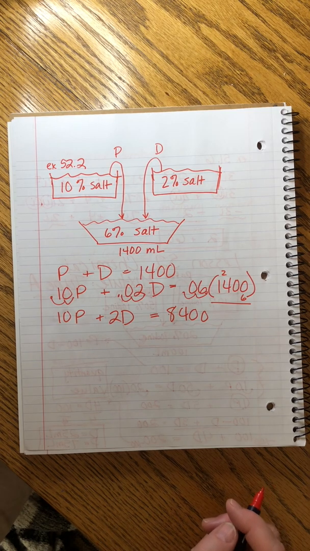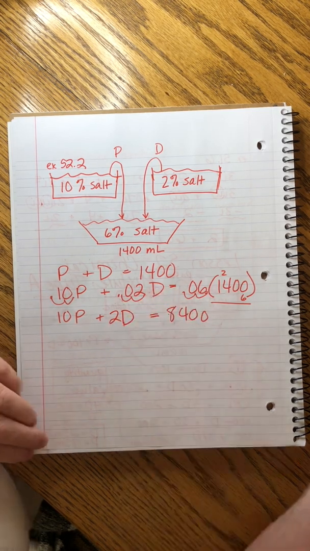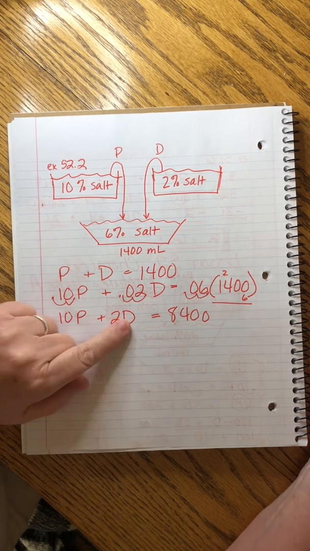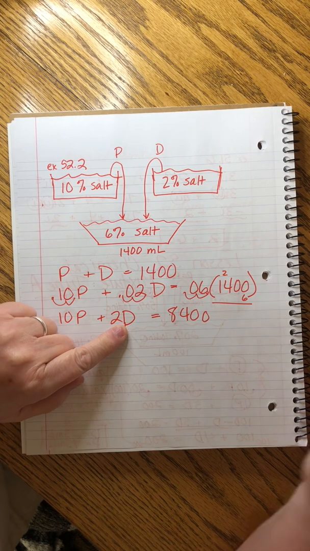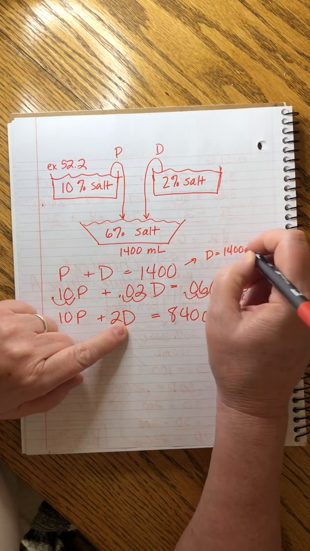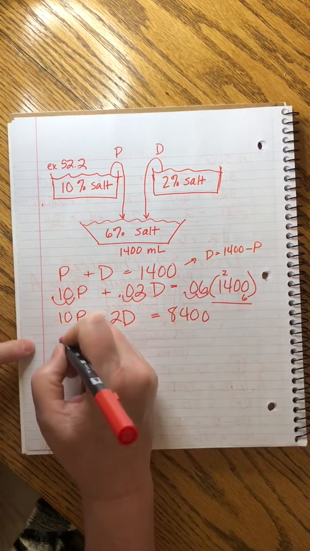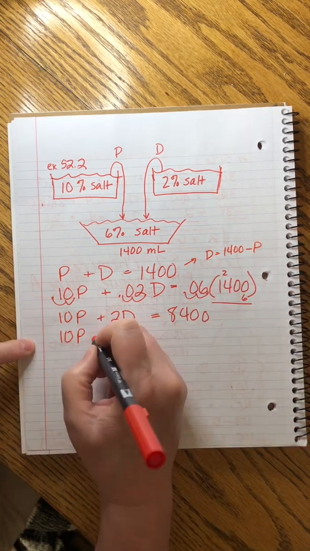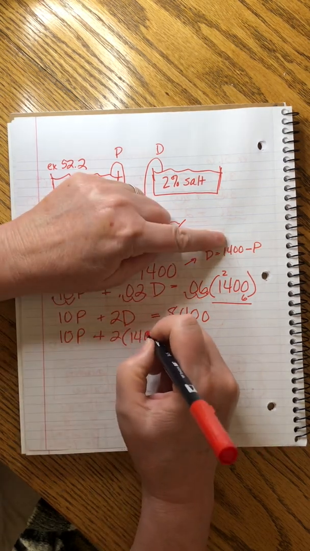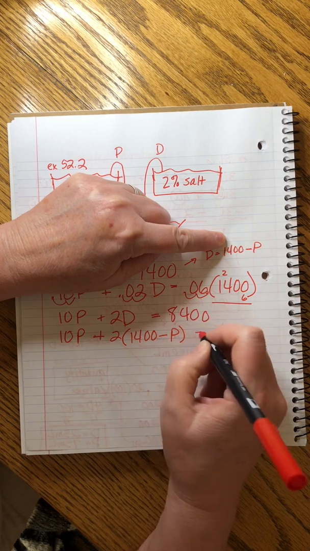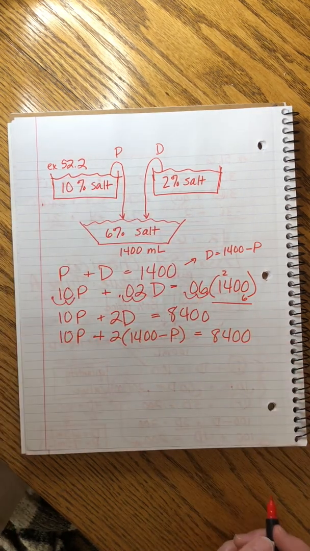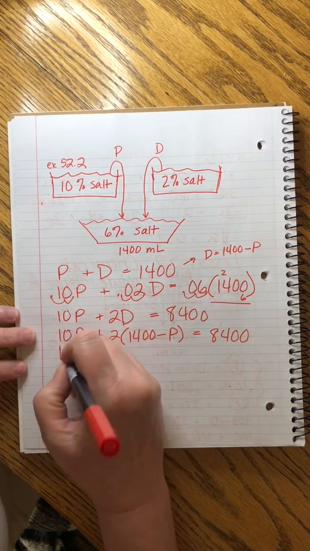Okay, cool. Now, how are we going to solve this? Let's solve this one for D. Let's substitute again. We'll say, from here, D equals 1,400 minus P. We'll put that in here. 10P plus 2 times this equals that big number. We'll distribute.